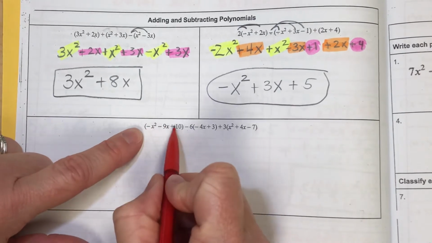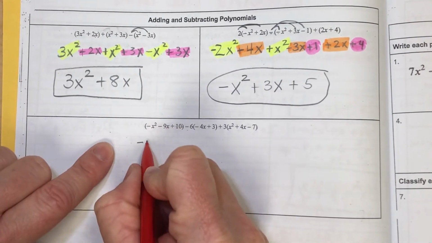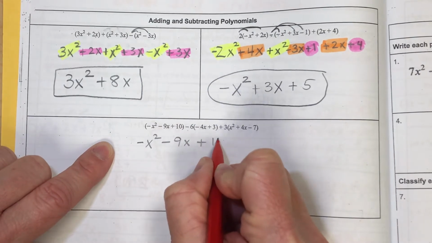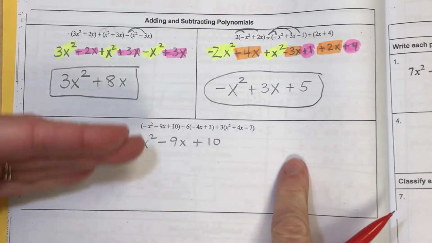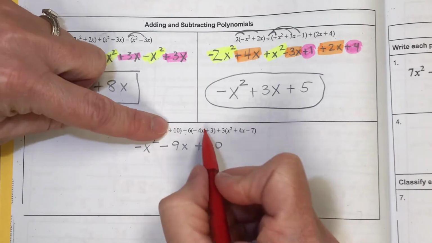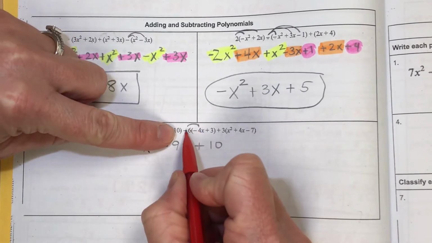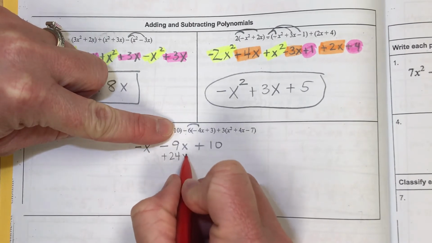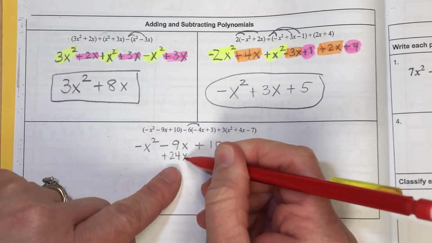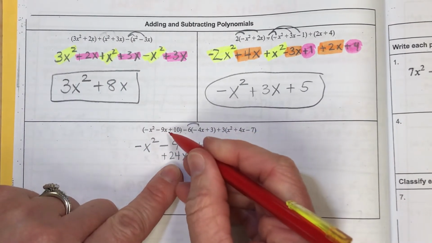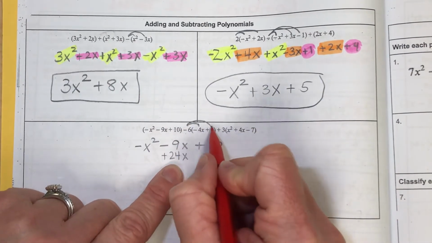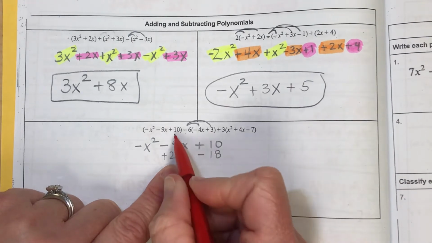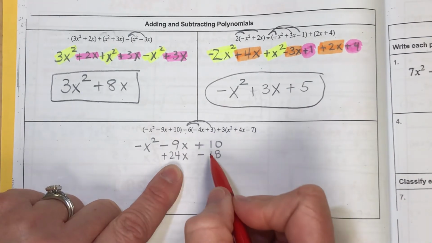I'm going to start by writing out my first polynomial here, negative x squared minus 9x plus 10. And now if you like the vertical way of writing these together, I'm going to align my terms vertically now. Negative times negative is going to make a positive 24x. So I'm aligning that with my x term from the first polynomial that I had. And negative 6 times 3 is going to be negative 18. I'm going to align it with my number term that I had from, again, that first polynomial.